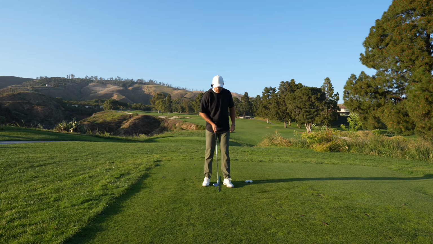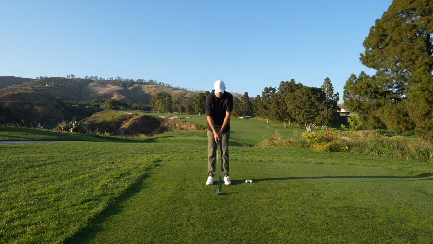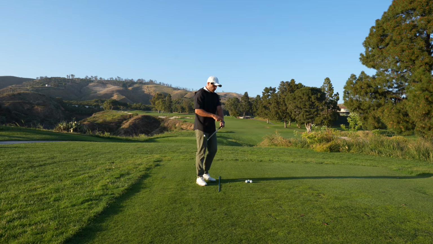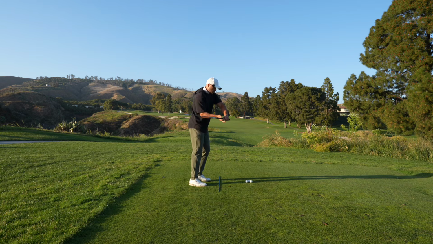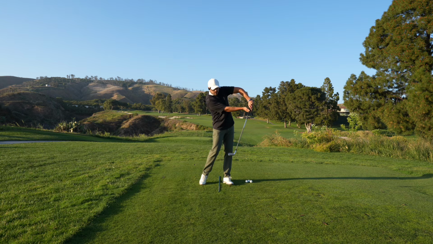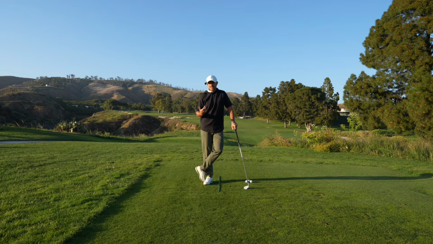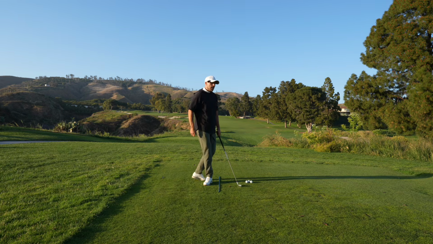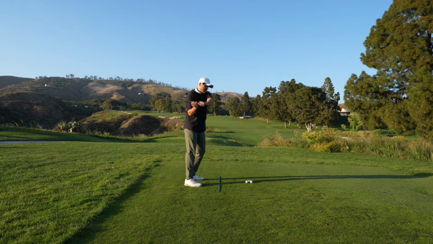Maybe you had it open at address like this. Maybe you have a very weak grip, which makes it very easy to have the face open. Maybe you have a lot of cupping or extension in your wrists. Maybe you just don't rotate your arms towards the target at all, and you have a giant chicken wing coming through, and that holds the face open. Whatever it might be, your face is getting open at some point during your swing, and your body has learned to start kicking that club over the top, because that is your mechanism to square it up.